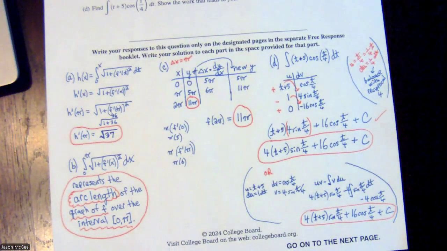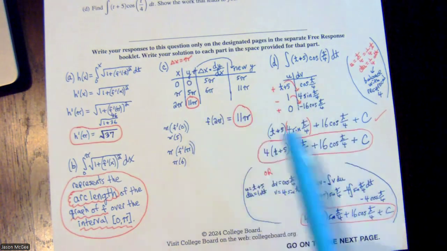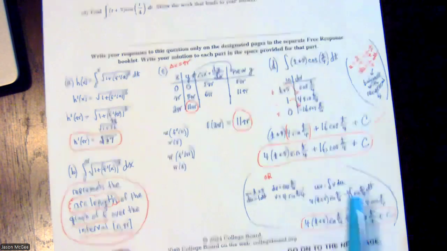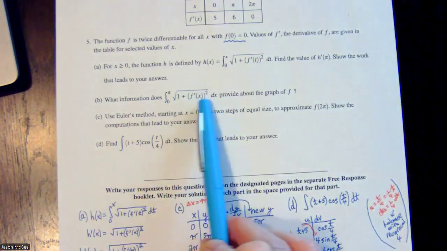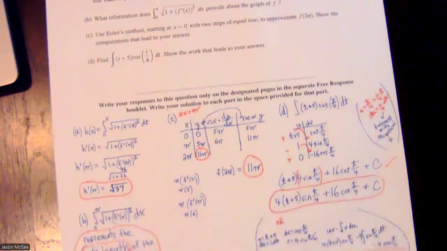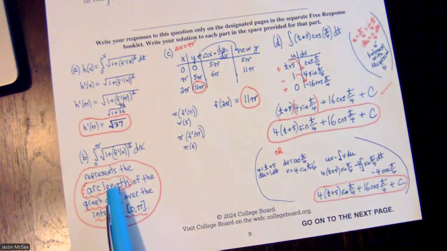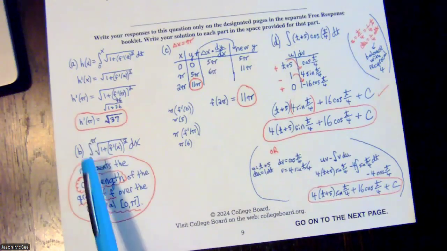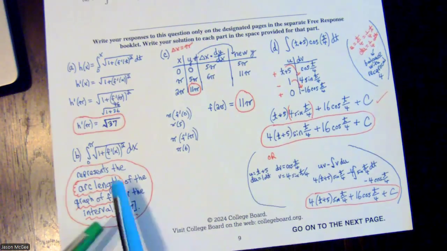And then practice all this as a no calculator problem, that Euler's method. That's typically always on the no calculator section of the test. And then for part B, it says, what does this information mean? This is what we did earlier in the year. This is your arc length formula. That's the integral of the square root of 1 plus the derivative squared. That is your arc length formula right there. So you have to mention arc length and over the interval between 0 and pi. That will get you your full credit right there.